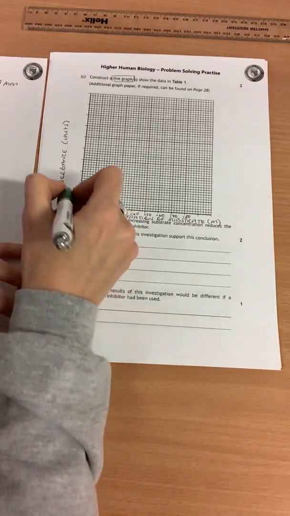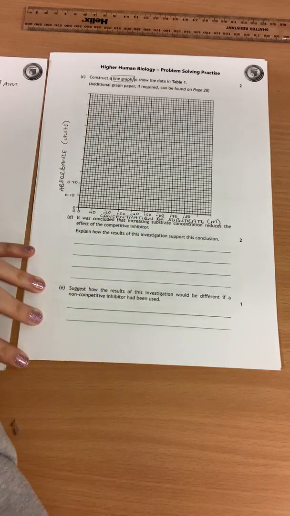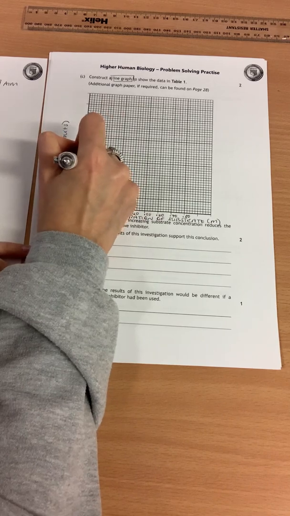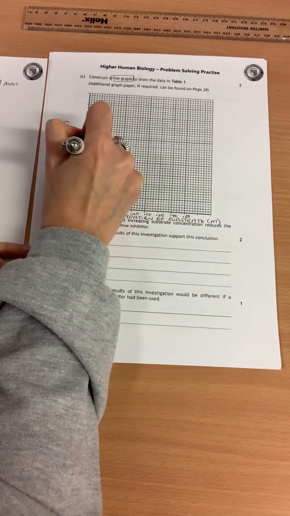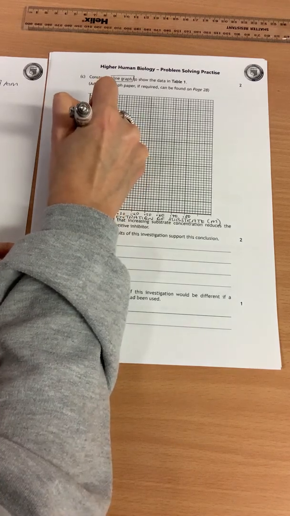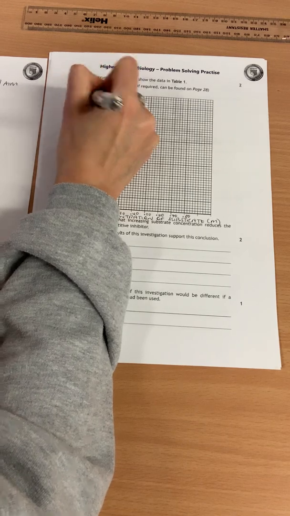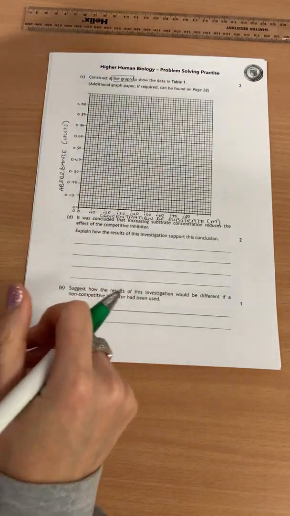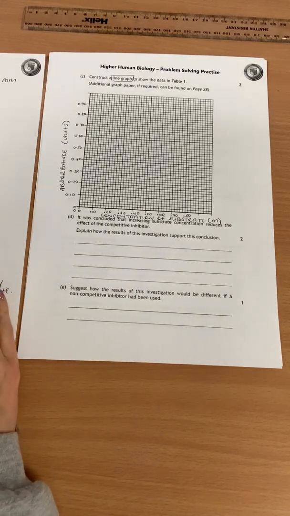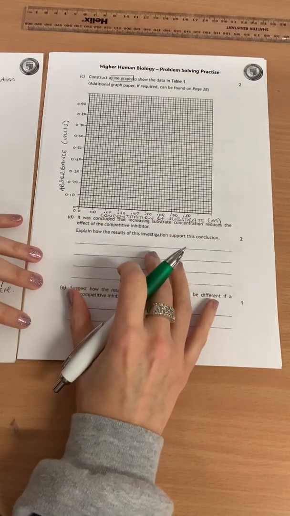Okay, that would be 0.10, 0.2, 3, 4, 5, 6, 7, 8 and 9, because we know our scale is going from 0.2 to 0.9. Okay, but we're going to have one continuous scale and not just the specific data.